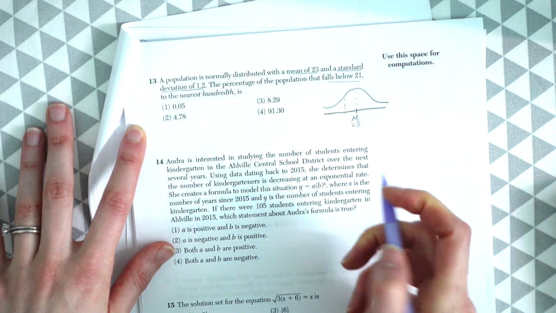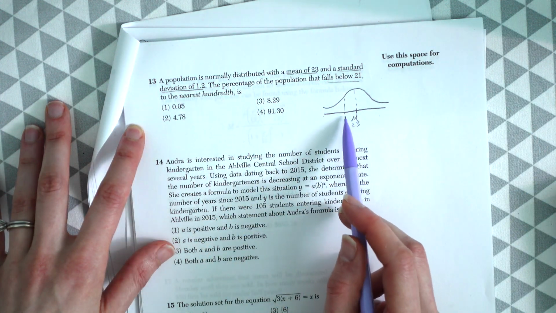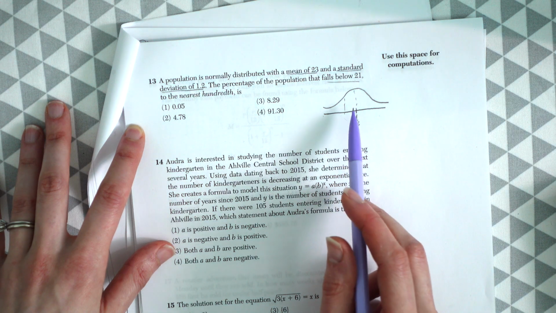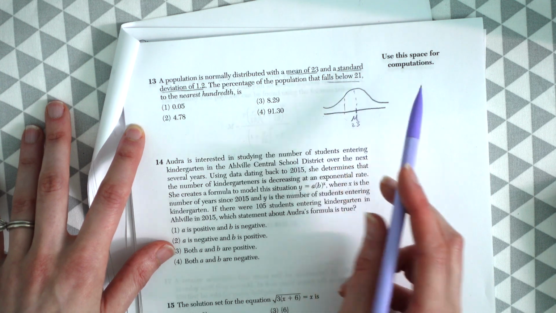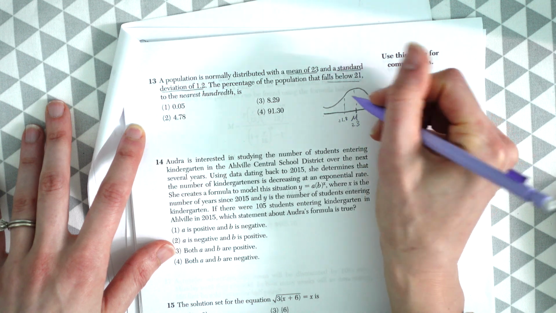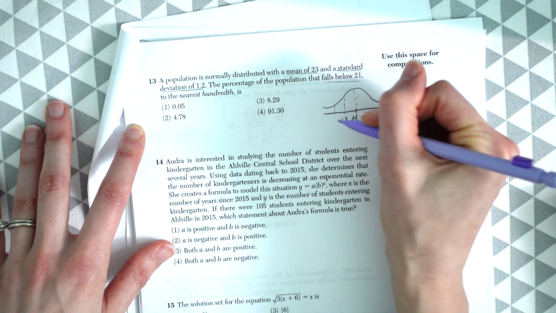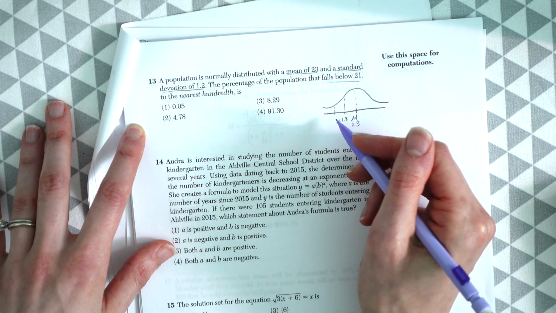So if the standard deviation is 1.2, we're going to be going this way to the left, subtracting 1.2 from 23 until we get to something near 21. So when we do that, this is going to be 21.8, and that's almost 21, but it's a little bit higher, so we're just going to go over to the next standard deviation, down one more, which will give us 20.6.